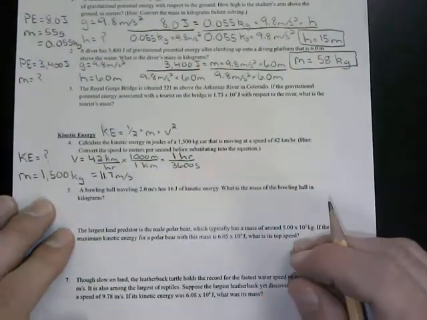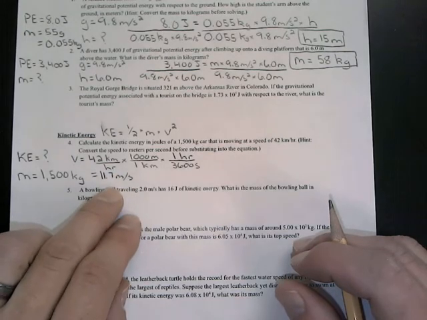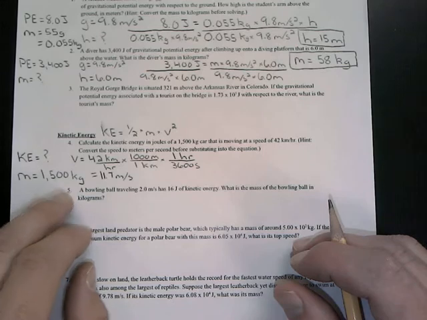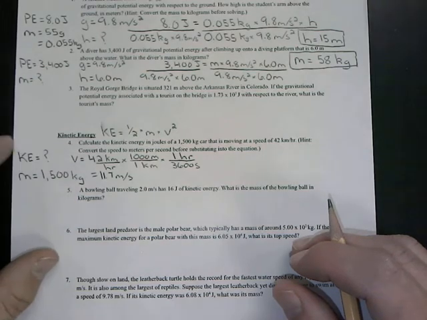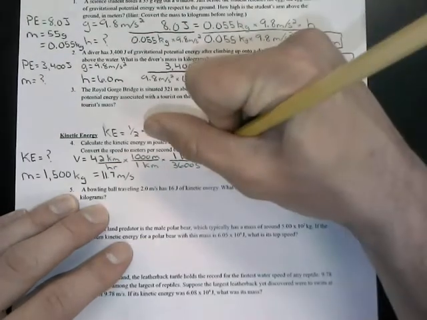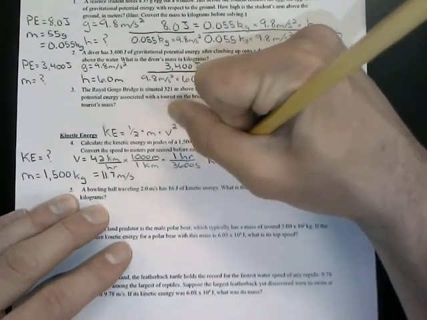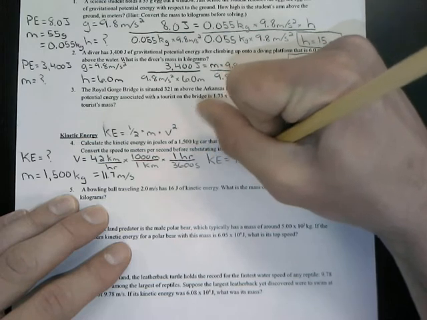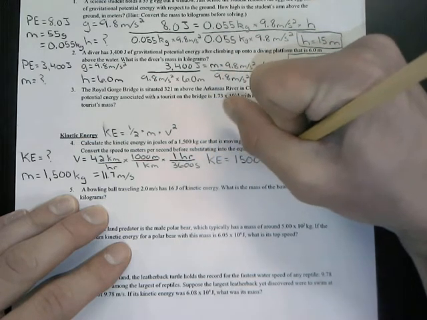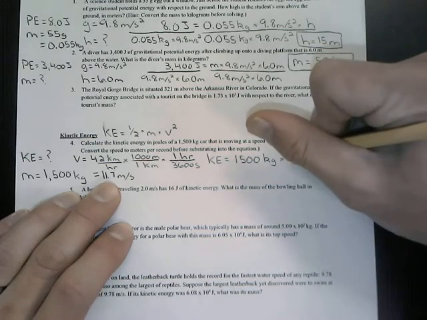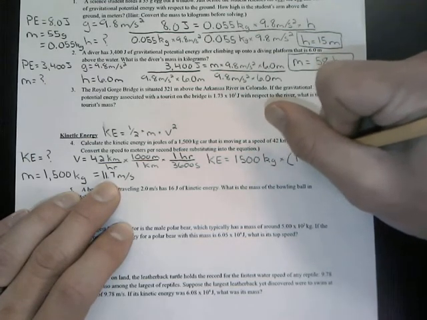Okay. Now, I have my unit of meters per second. I am going to plug that along with my mass into my kinetic energy formula. So here, our kinetic energy is equal to the mass in kilograms, so 1,500 kilograms, times our velocity squared.